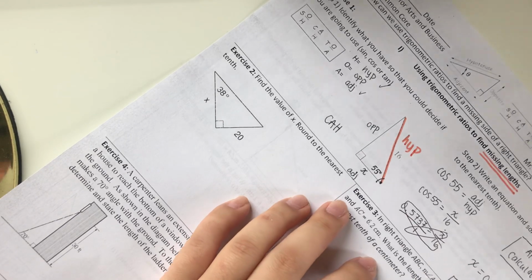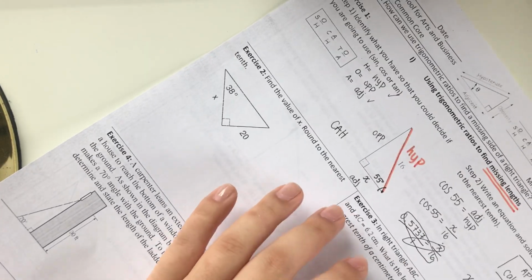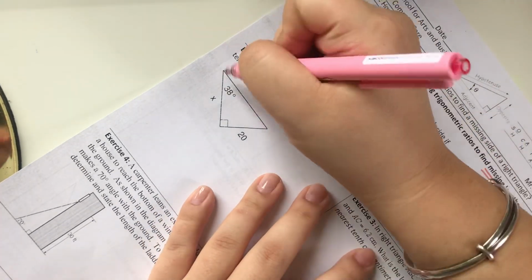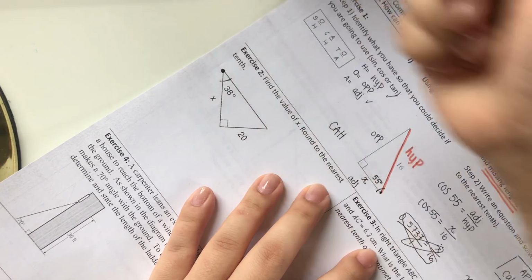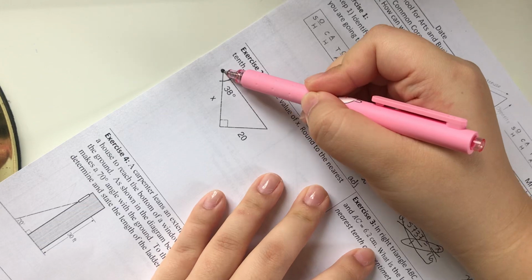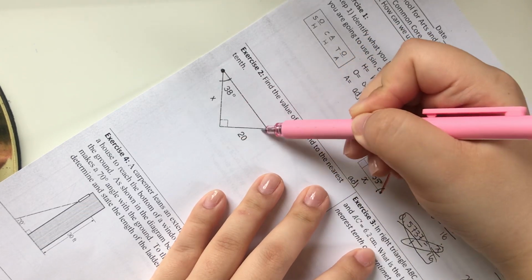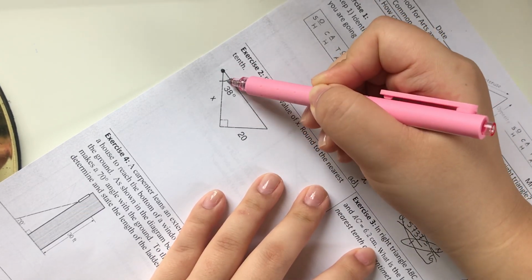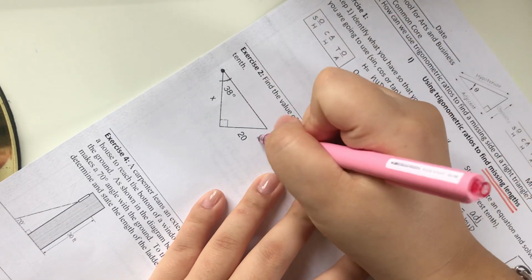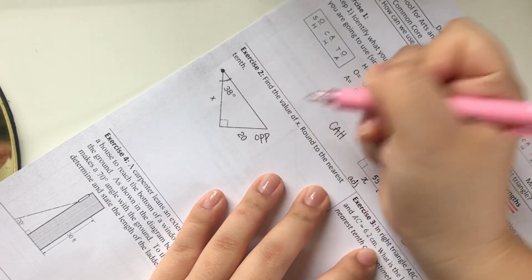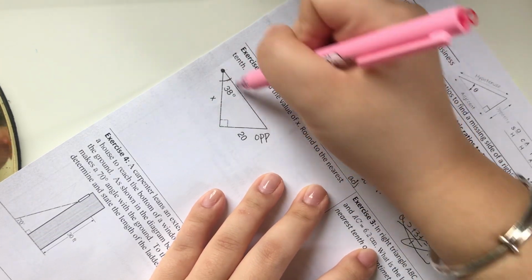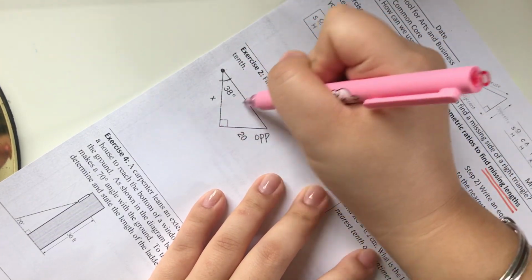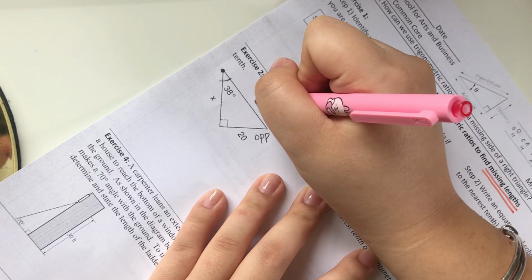Okay, anyway, first let's identify what all the sides are. So this is my angle. This is where I'm starting. I'm starting over here. Now, 20 is not touching the angle. So that means this is my opposite. I am looking for this side. Now, this is opposite from the right angle, so this is my hypotenuse.